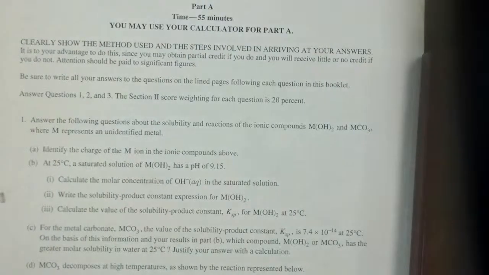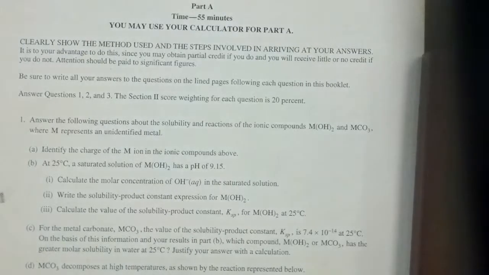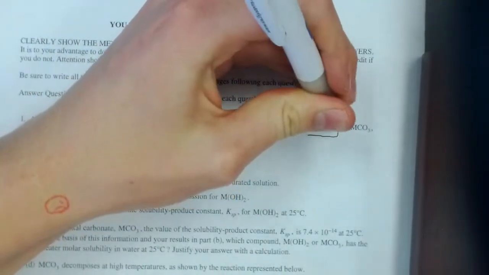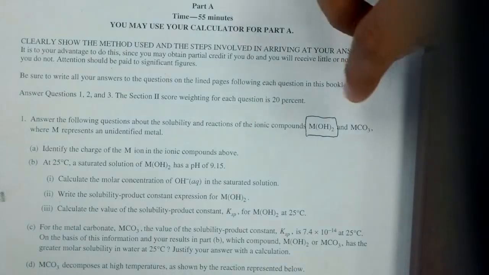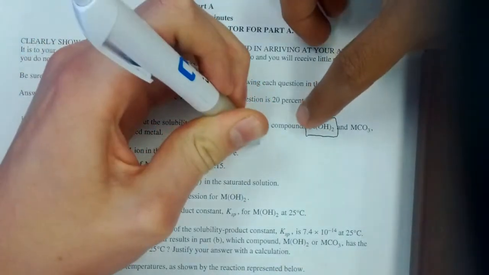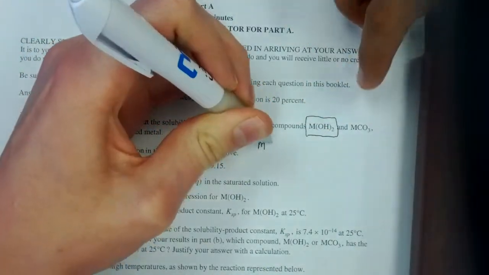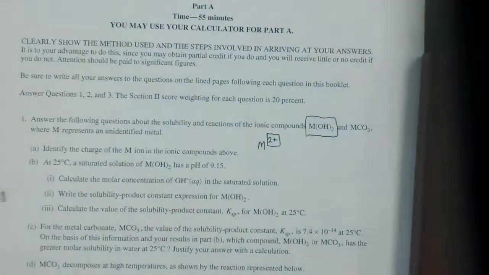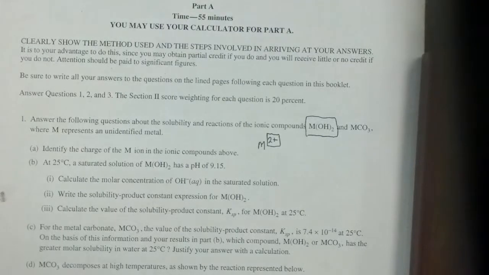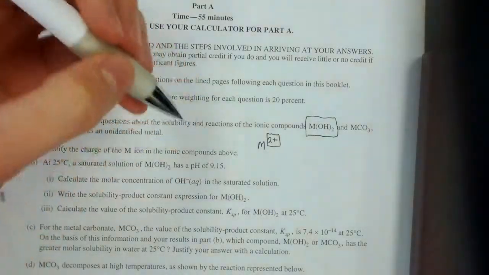Okay, this is a KSP problem. Answer the following questions about the solubility and reactions of the ionic compounds MOH2 and MCO3. A. Identify the charge of the M ion in the ionic compounds above. Since we know that the charge of OH is 1 minus and there are two OHs, we can assume that M is 2 plus. Since CO3 is also 2 minus, we know that M is 2 plus for this one as well.